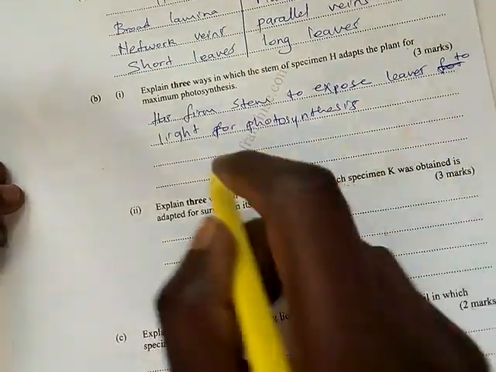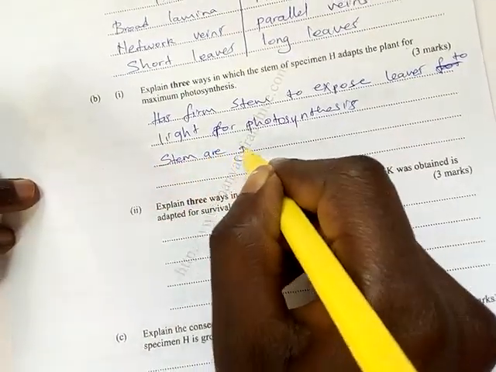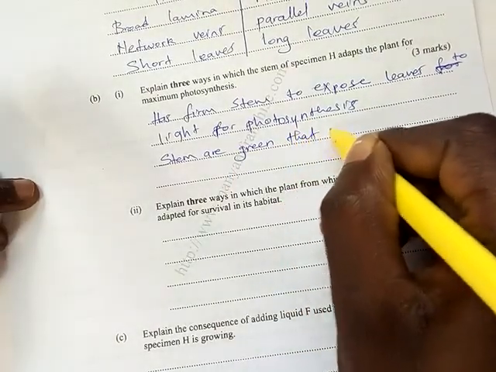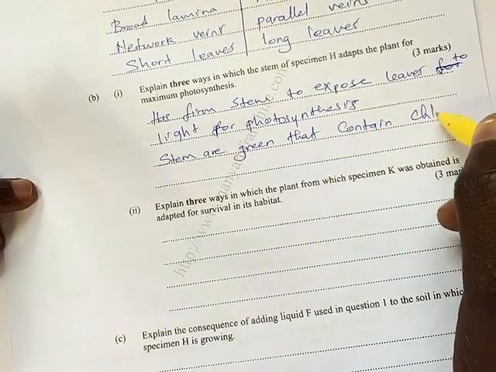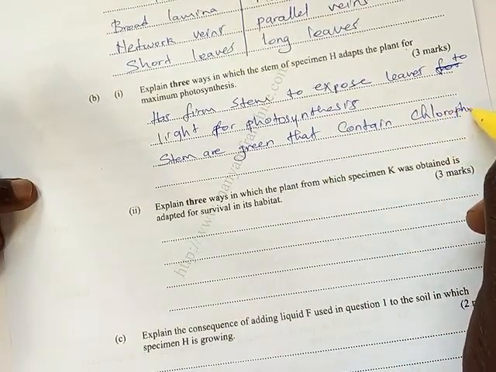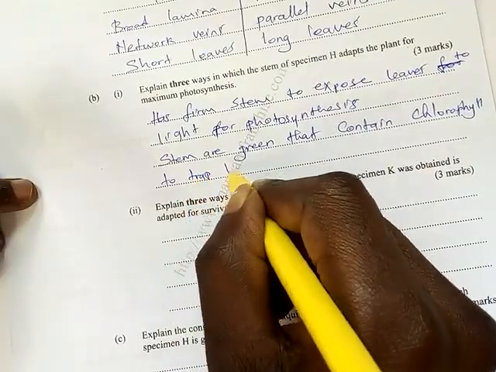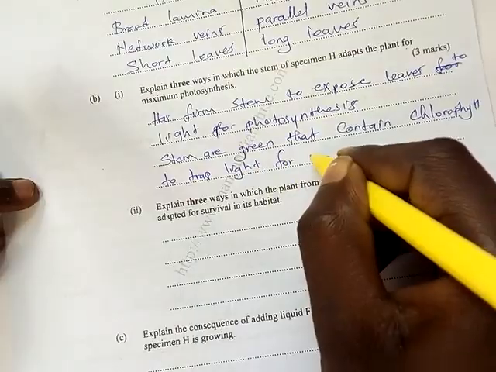Also, the stem is green, containing chlorophyll to trap light for photosynthesis.